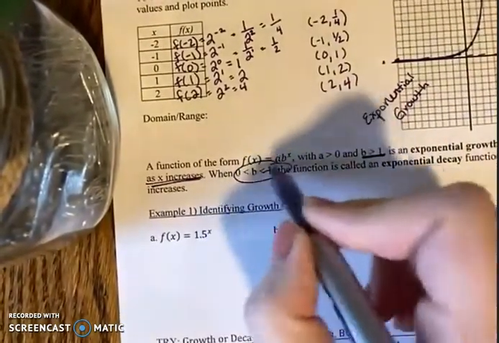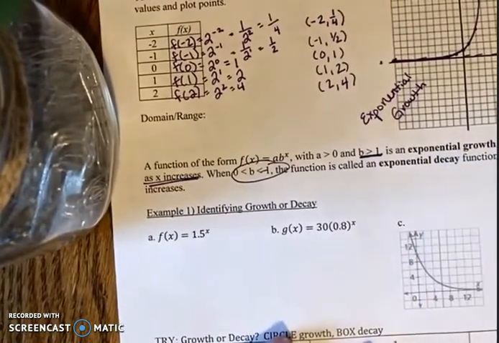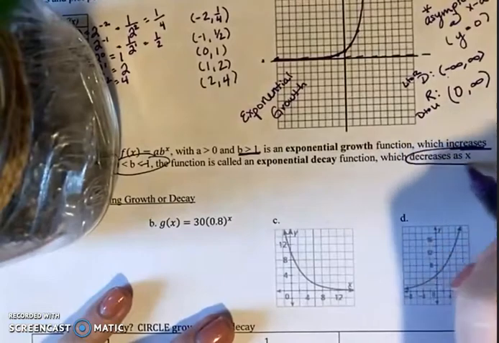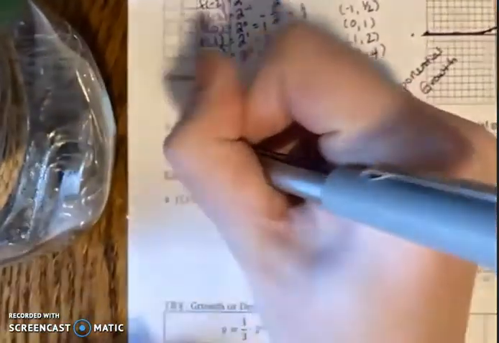If the base is between 0 and 1, it's an exponential decay. And that would mean that the function is going to decrease as x increases.